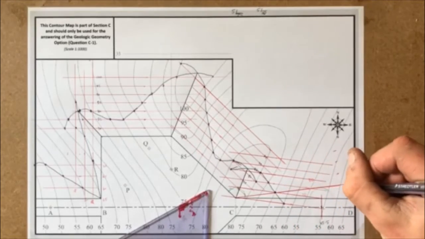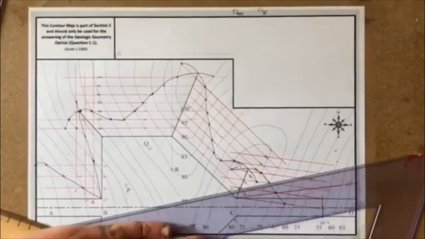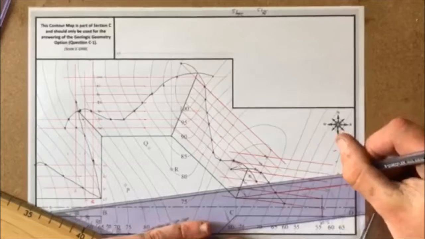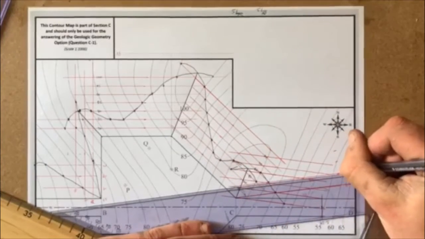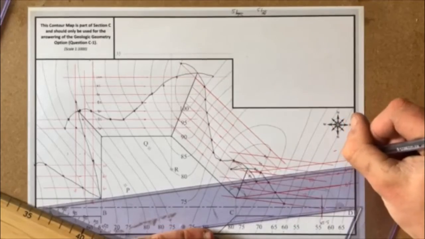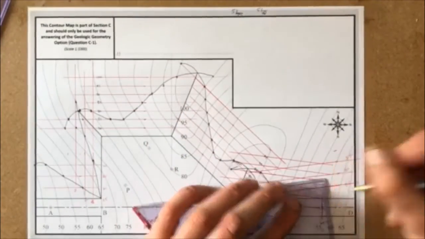Again, this line here is at 65. So we're going parallel to that, 65, 60, 55. Now we need a 10 mil come back in this way, we're going to have to give us a 70.